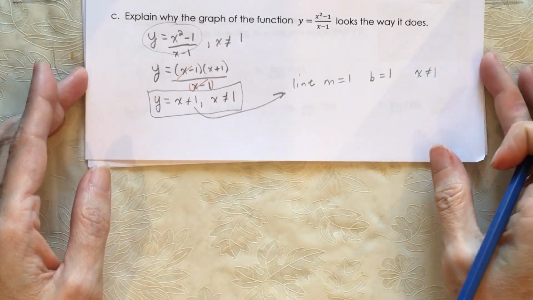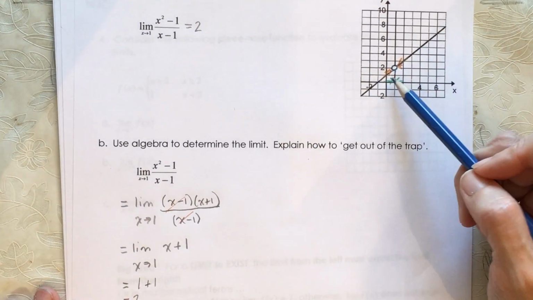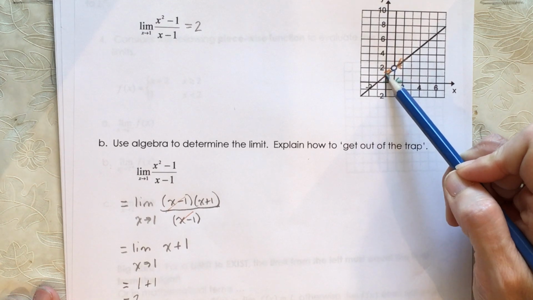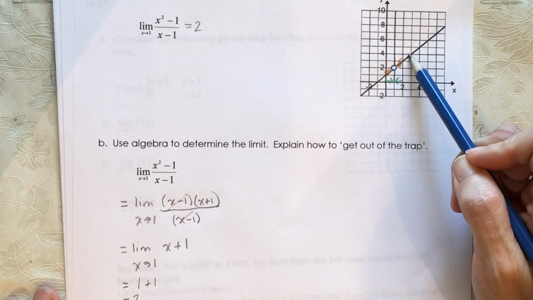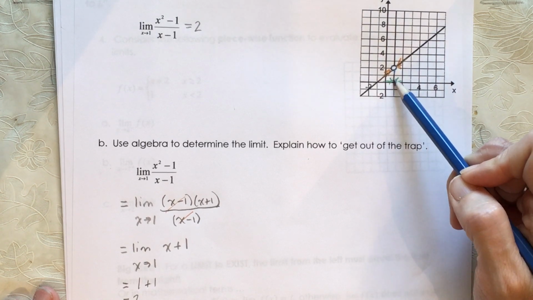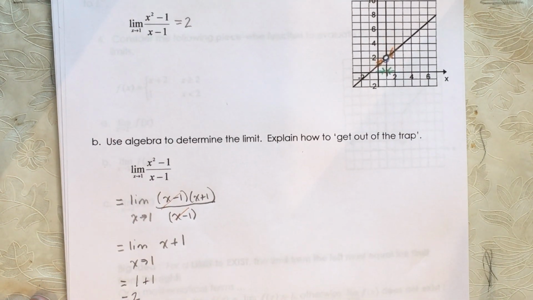So if we go up to the graph again, we can see that what we've drawn here is a line that has a y-intercept of 1, a slope of 1, up 1 over 1, up 1 over 1, up 1 over 1. But at 1, we're not allowed to have a value, so instead there's a hole there. And that is going to be the end of part 3.